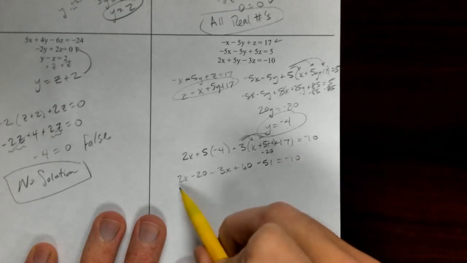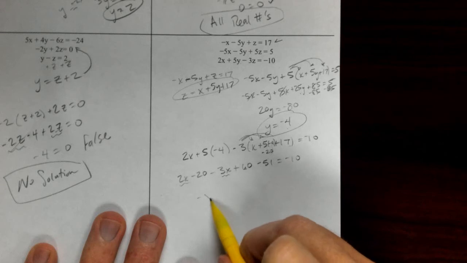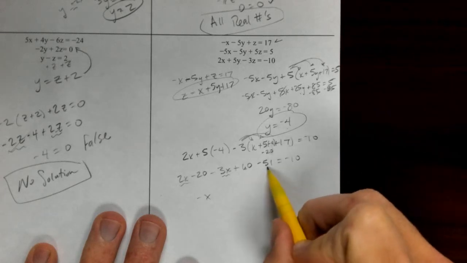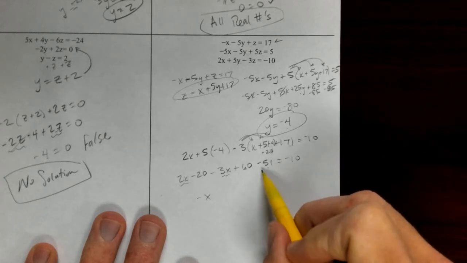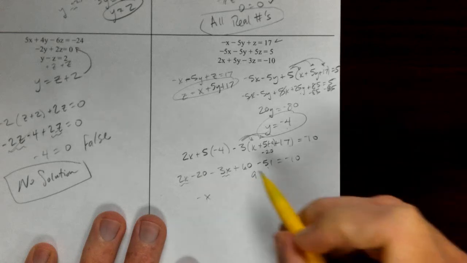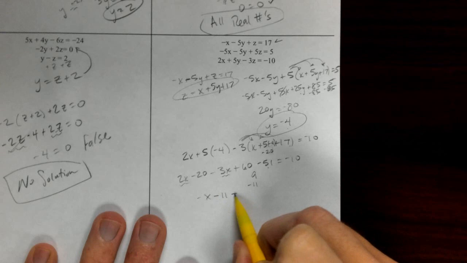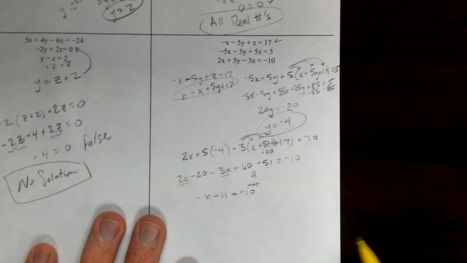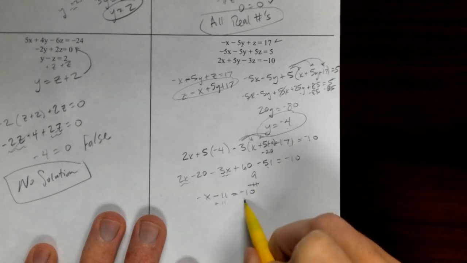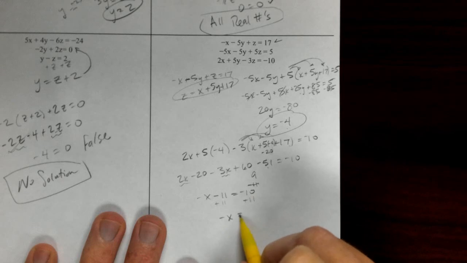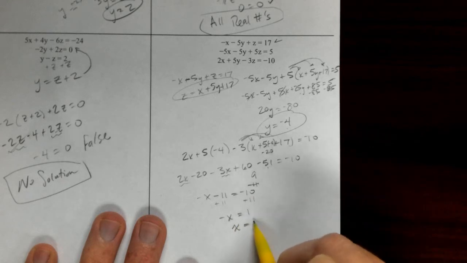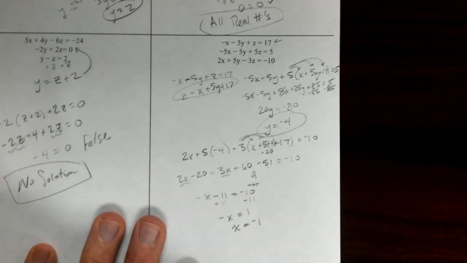Now we're going to combine like terms. Negative x, positive 60 minus 51 is a positive 9. And then minus 20 is a negative 11. So negative x minus 11 equals negative 10. Now we're going to add 11 to both sides. So negative x equals positive 1, so x equals negative 1.